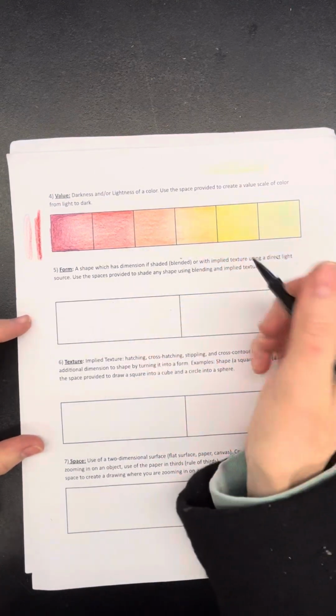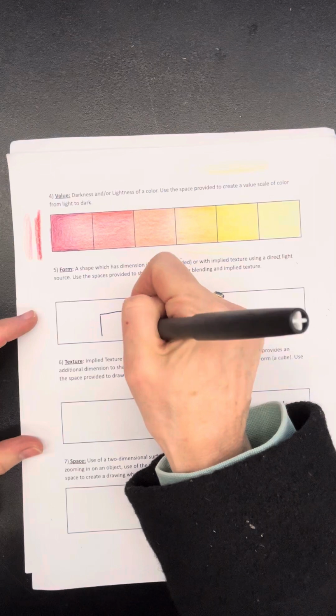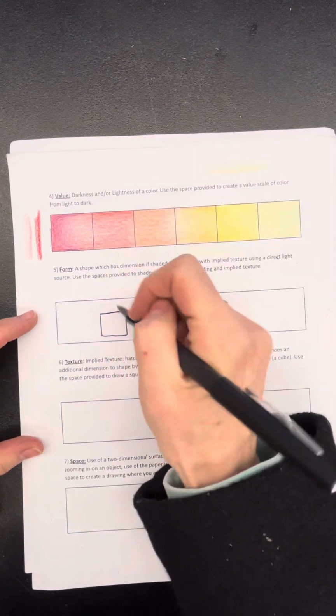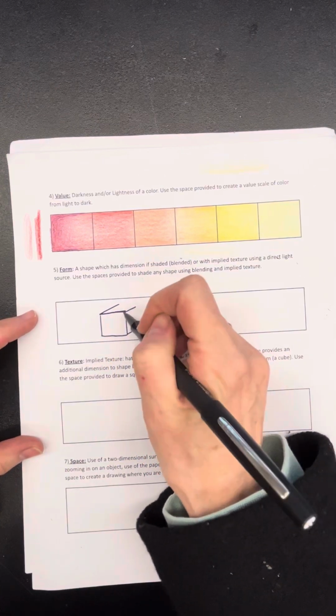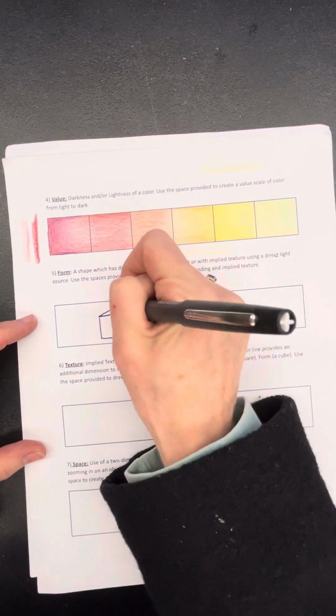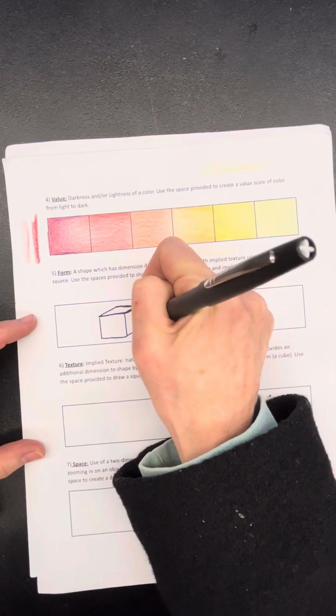The first thing we're going to do is the form. It says to use implied texture to create form, so we're not quite shading this one. I'm just going to really simply draw a square. It doesn't have to be perfect. All three of these lines go back to the same angle, and I'm going to close it up really quickly. So now I have my square.